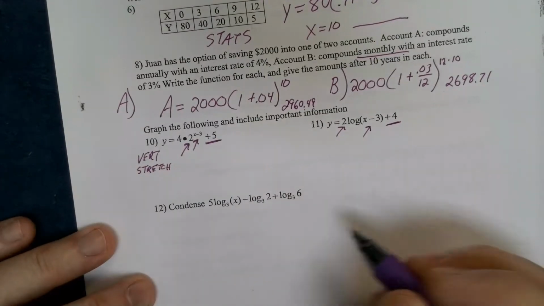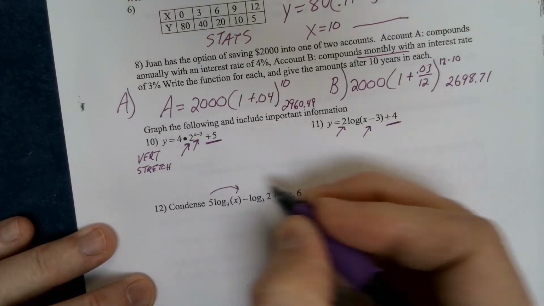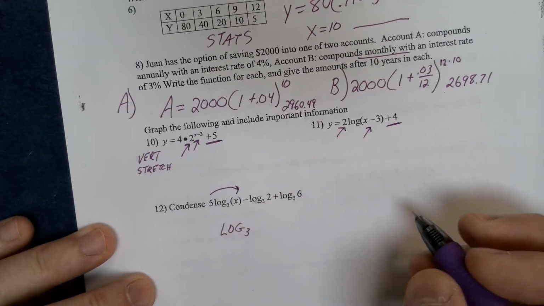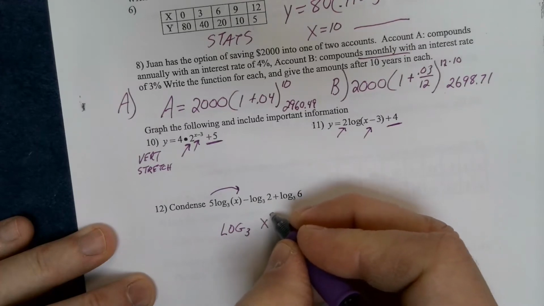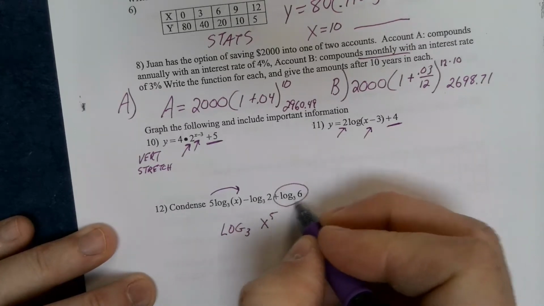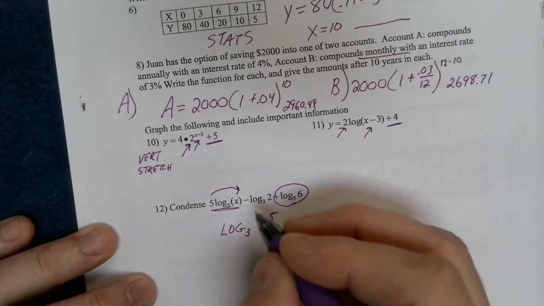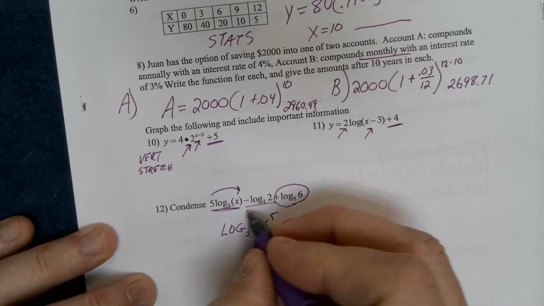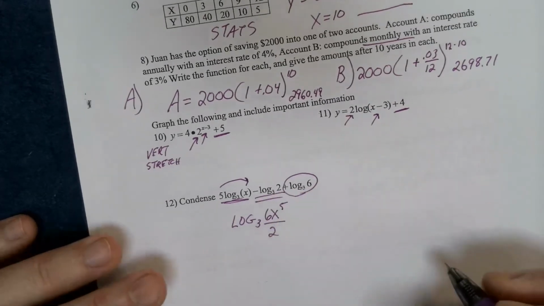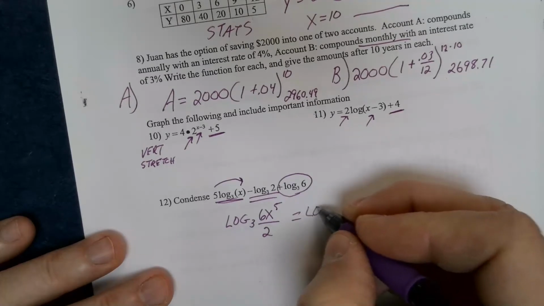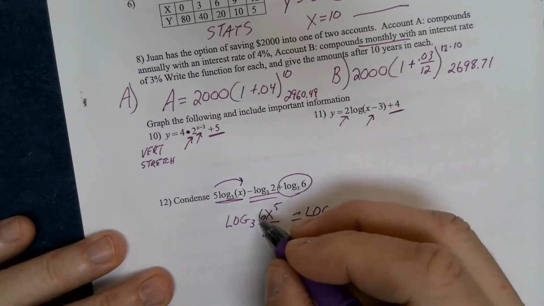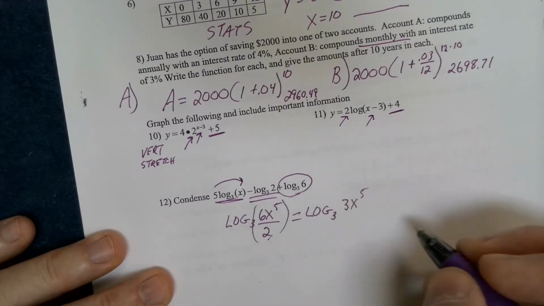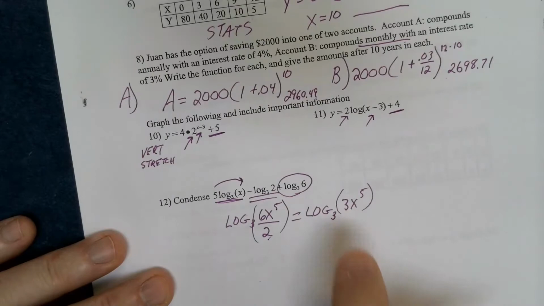Condense means to put all these things together, so the first thing I'm going to do is bring these up. So I'm going to have the log base 3 of x to the 5th, because this is also addition, and that's a positive. That can go with it, so then I can make that 6x to the 5th. And then since this right here is subtraction, I can make that go downstairs. And then this simplifies to log base 3 of 6 over 2 becomes 3, so 3x to the 5th. That would be the final answer for that condensing one.